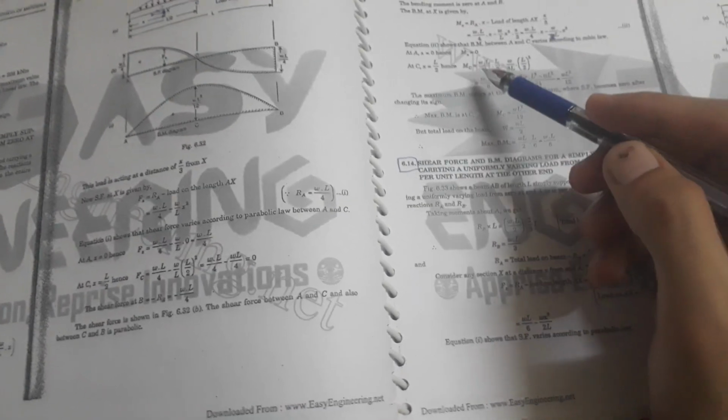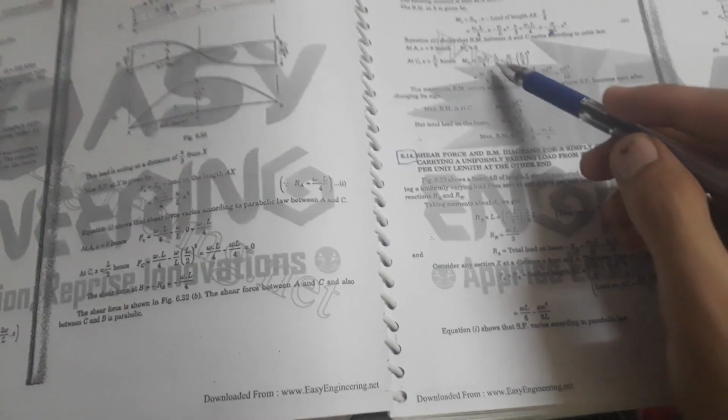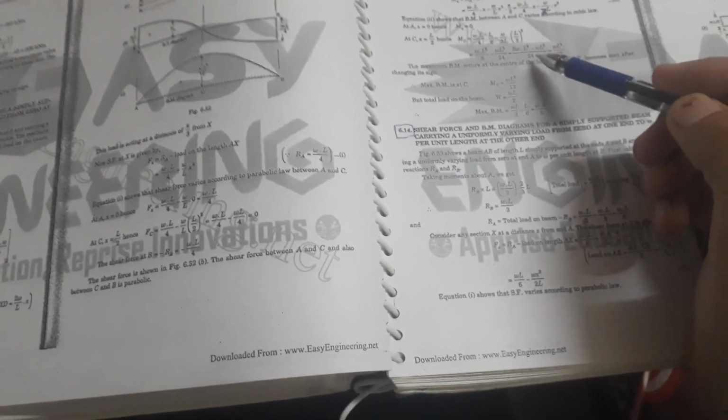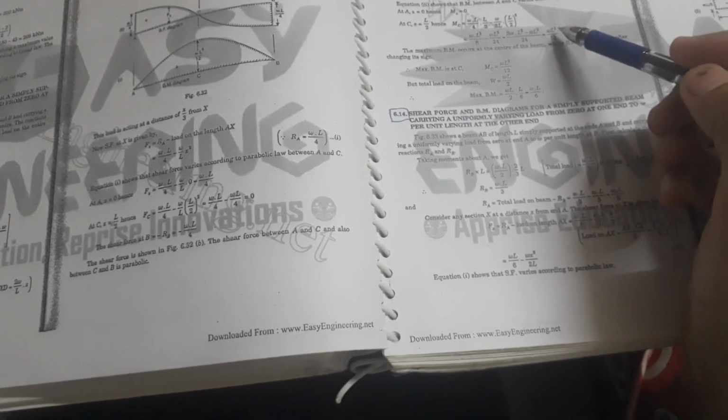At C, x is equal to L by 2, then MC is equal to (wL/4)·(L/2) minus (w/3L)·(L/2)³, which is equal to wL²/8 minus wL²/24, which is equal to wL²/12. The maximum bending moment occurs at the center of the beam where the shear force becomes 0 after changing its sign. Therefore, the maximum bending moment is at C.